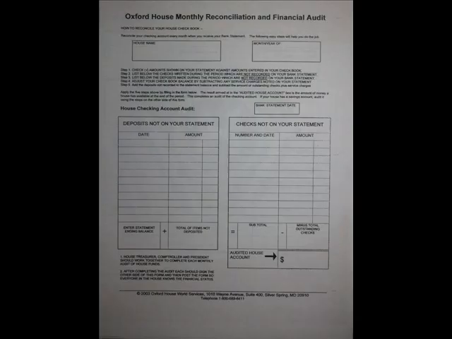The instructions on the audit form are pretty cut and dry, pretty straightforward, so I'm not going to go into detail on how to fill out that form, but just know that the audit needs to be performed once a month and you need to get help. It shouldn't just be left up to the treasurer to perform the audit. And a lot of chapters want you to bring a copy of the audit to the chapter meetings to show that you are keeping up with your finances and keeping everything on track.